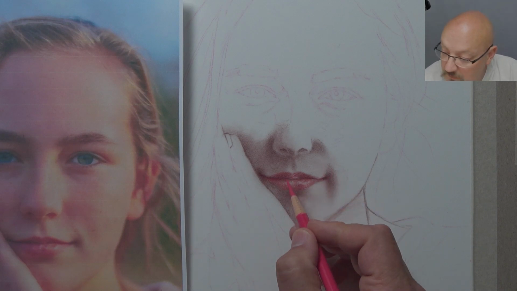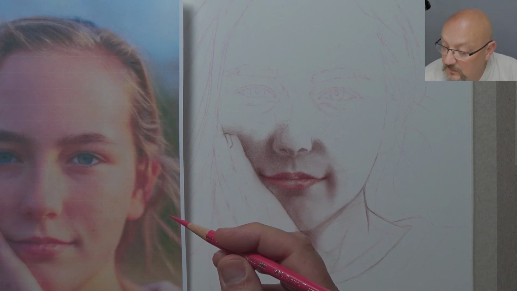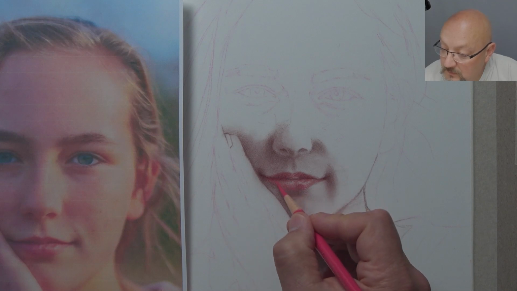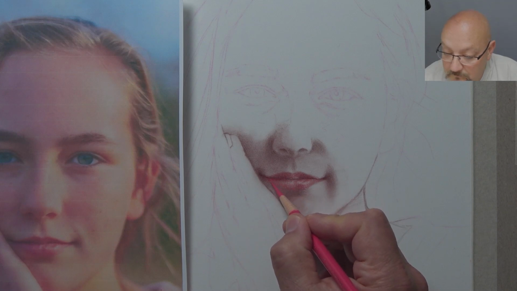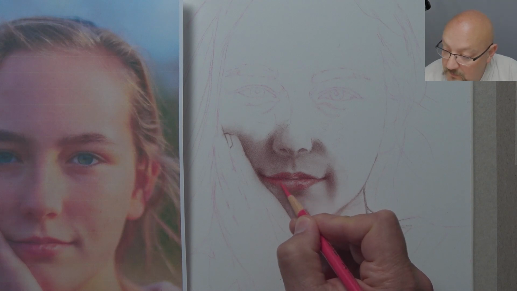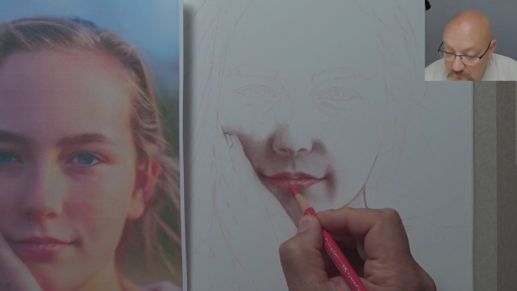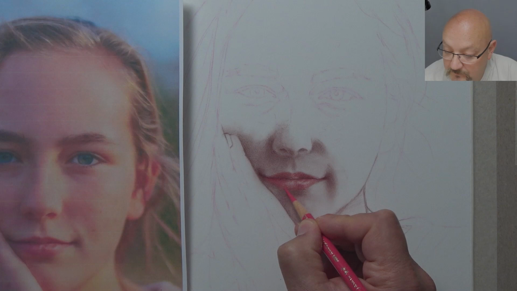dark. And I'm going to come in here with my Rose Carmine. And I'm switching back over from a wax base in Luminance to Polychromos. So Polychromos, much more fluid.